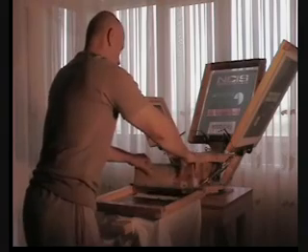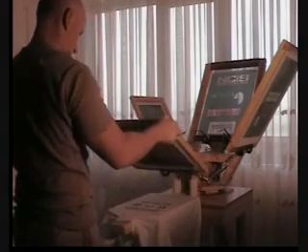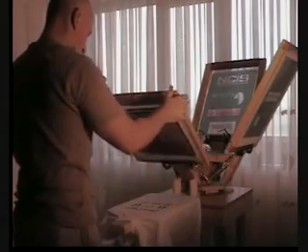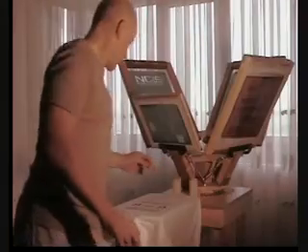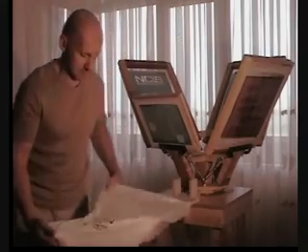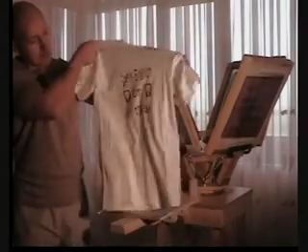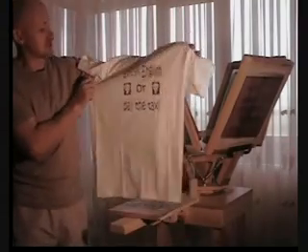Let's have a look and see how that's turned out. Okay, up we go. Yeah, that's turned out rather nicely. Right, and then we have, okay, single coloured printed t-shirt.